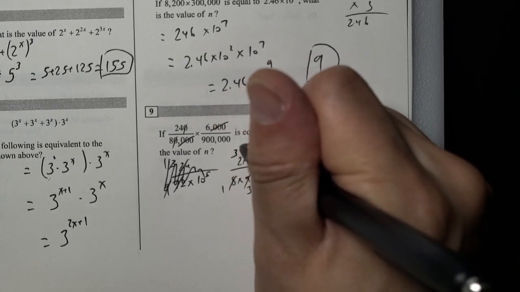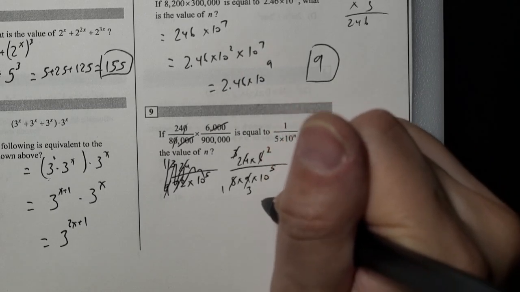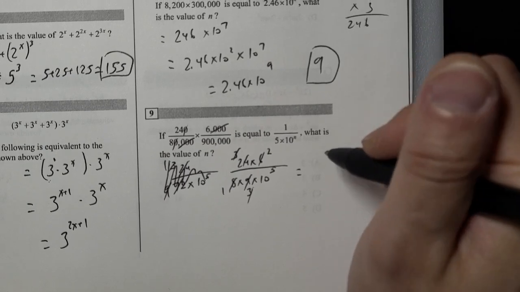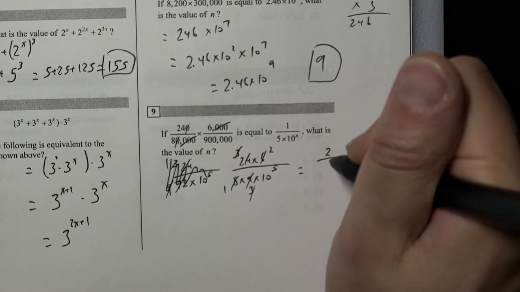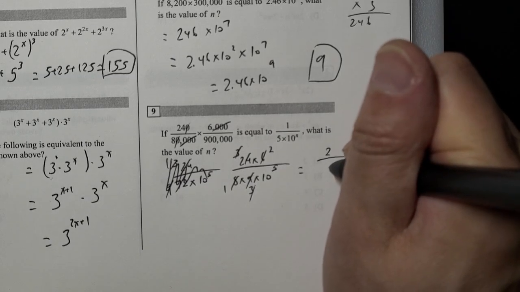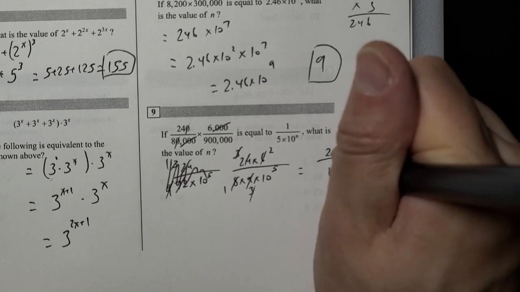This would be a 3. Two over, did I do this right? 10 to the 5th. 2 over 10 to the 5th. I think this is right.